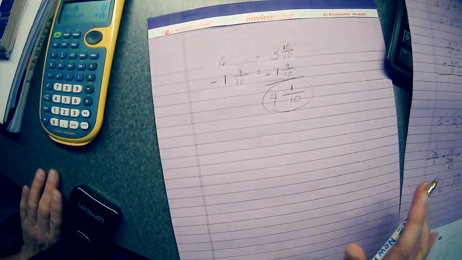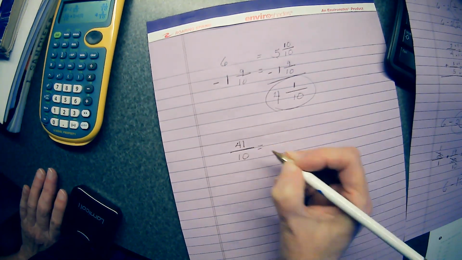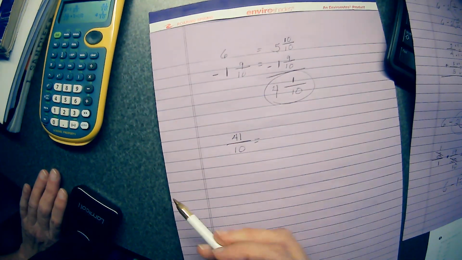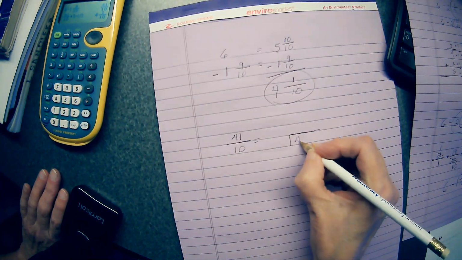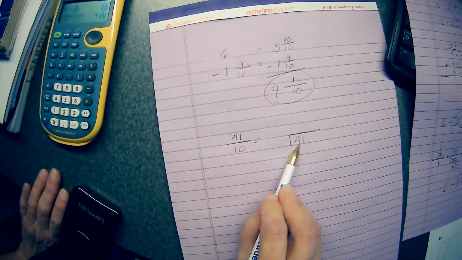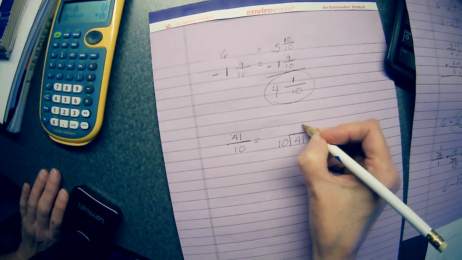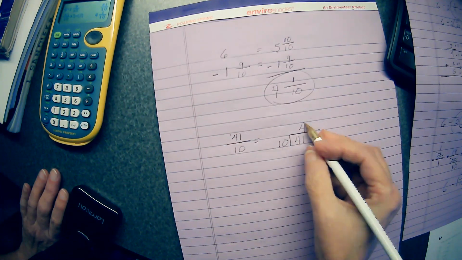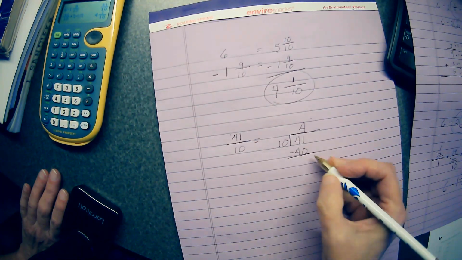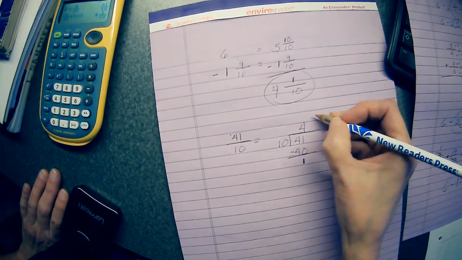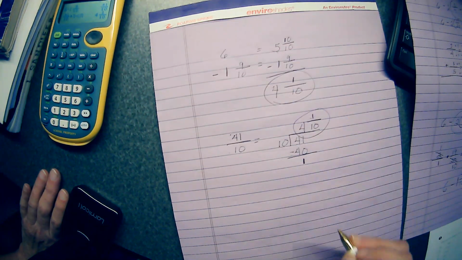Now, if I had 41 over 10, and I wanted to make that a mixed number and I didn't have my calculator, all I would have to do is put 41 inside my box, numerator in the box, divided by 10. 10 will go into 41 4 times. 4 times 10 is 40. And subtract 41 minus 40 leaves me with 1, which is now my numerator. Keep my denominator of 10. There's my 4 1/10.